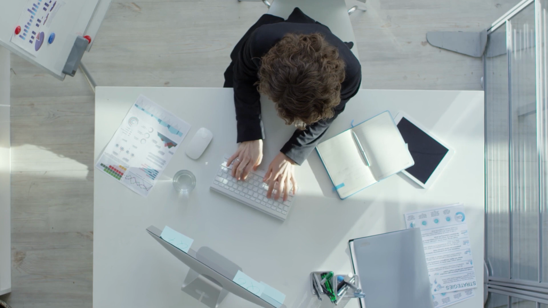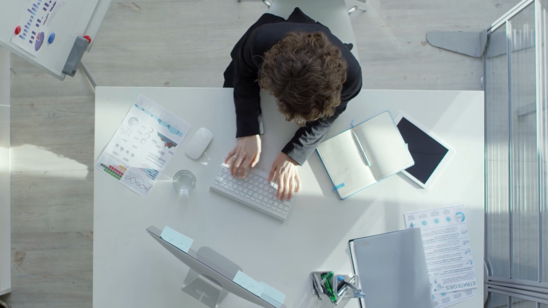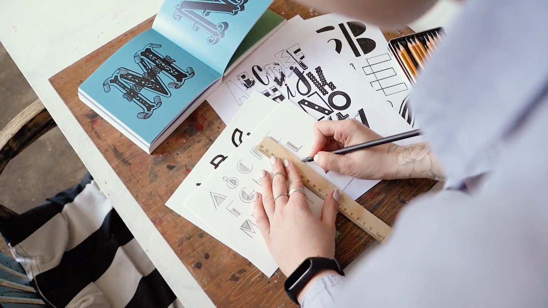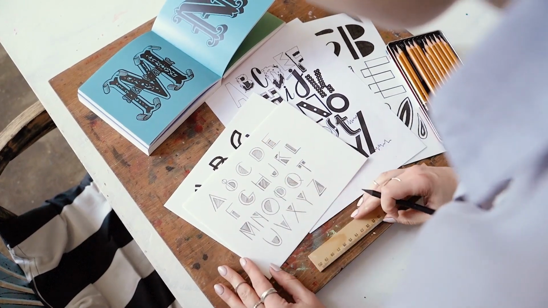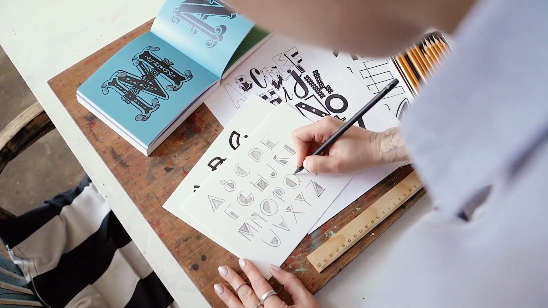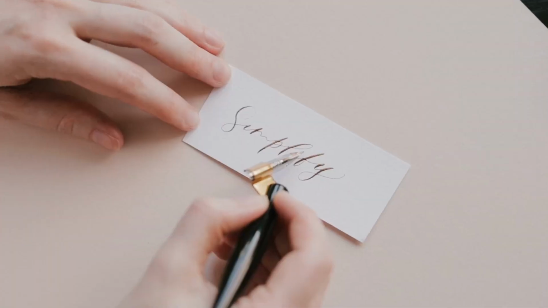It's worth noting that this process can be different for different font designers. Some might use different tools or approaches, and depending on the type of font being created, for example, creating a variable font or a handwriting font, the process can vary.